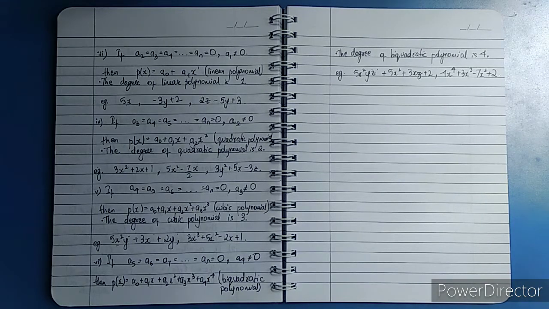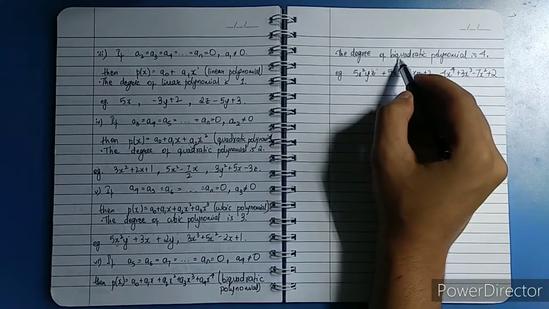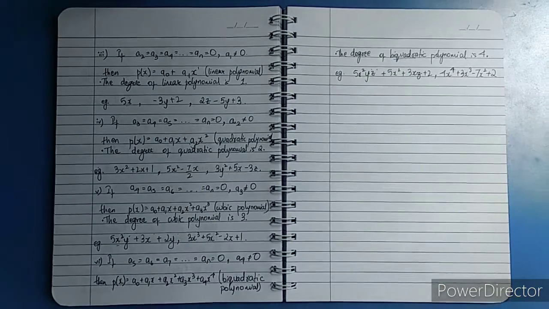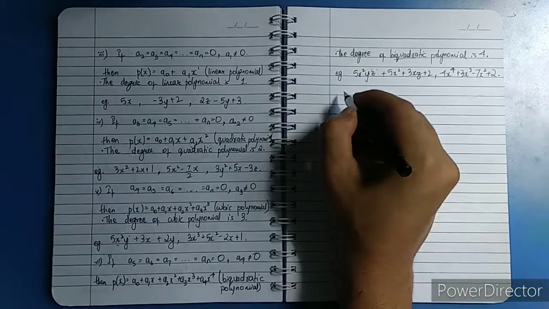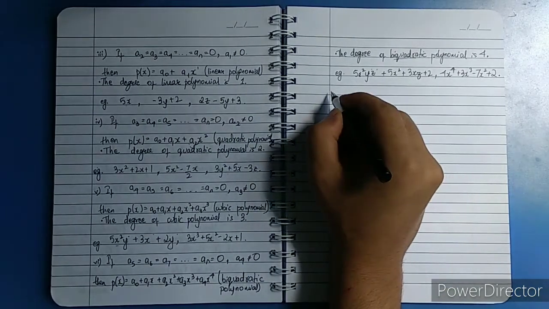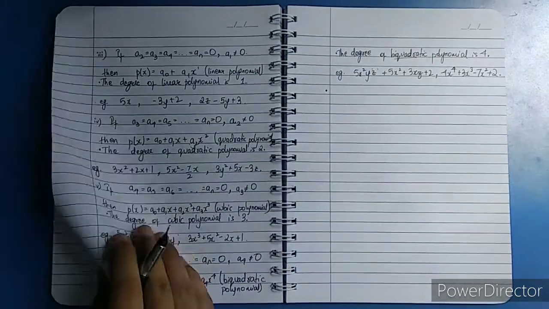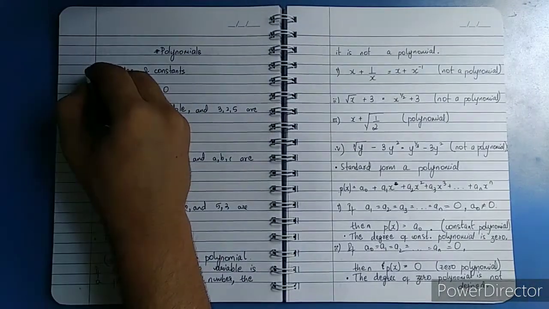You have till biquadratic polynomial in your syllabus, and after that you will only be asked for the degree. You will not be asked what a polynomial is called. So remember, this stops till biquadratic polynomial. And the next topic that we are going to deal with is the coefficient. Okay, let's transfer this over here.